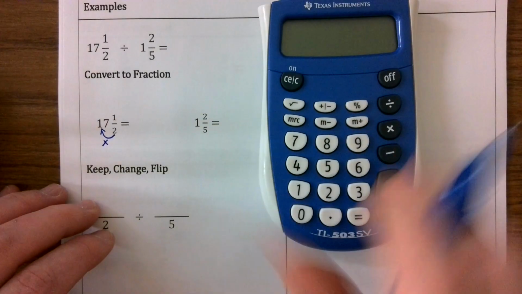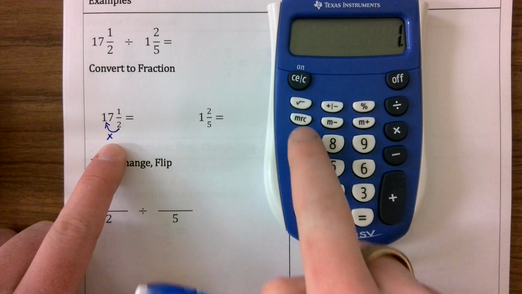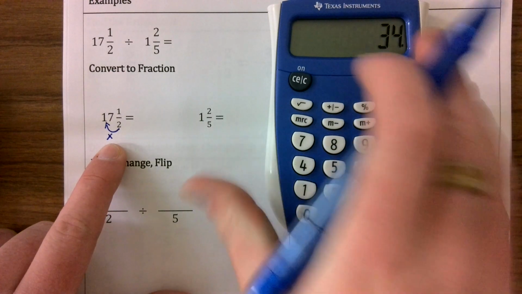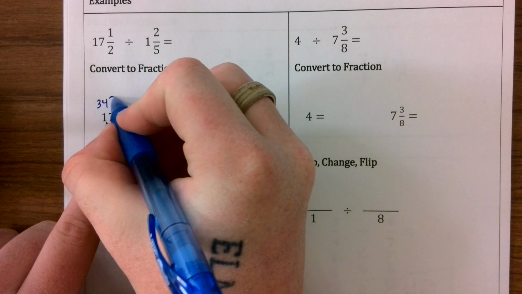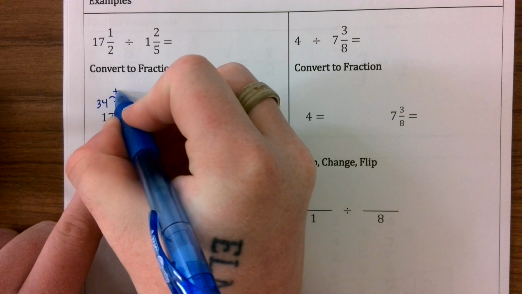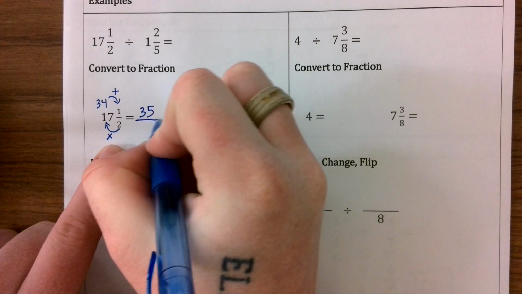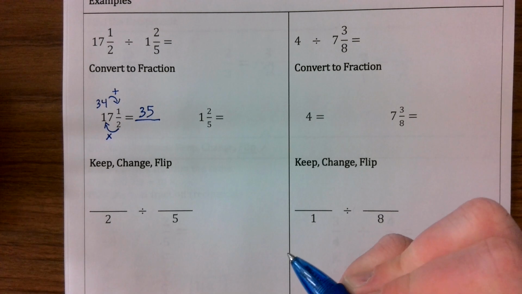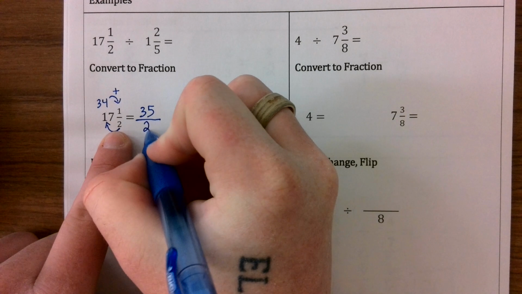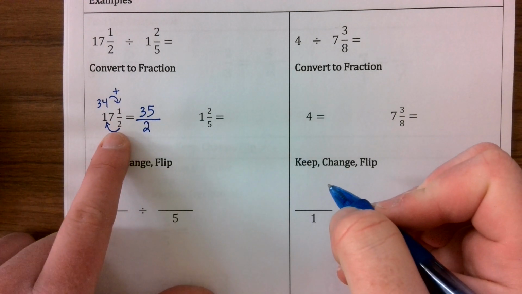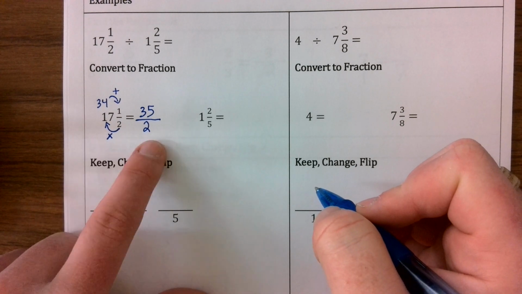I'm going to grab my calculator here. So we have 2 times 17 equals 34. And then we add to the top. 34 plus 1 is 35. And there's our new numerator. And remember, we keep the denominator. So we had a 2 on bottom to start with. We're going to keep that 2. So we converted our first mixed number to a fraction.